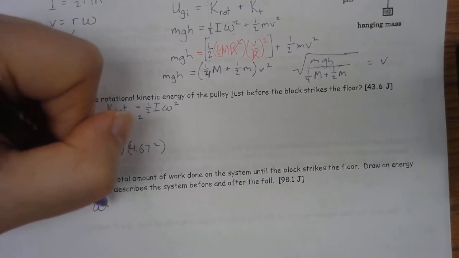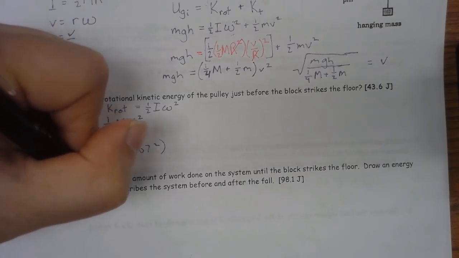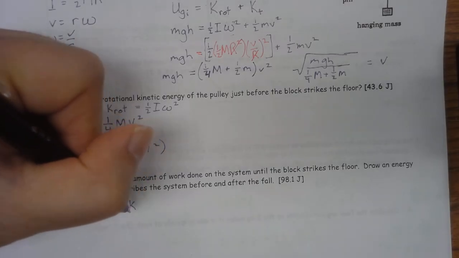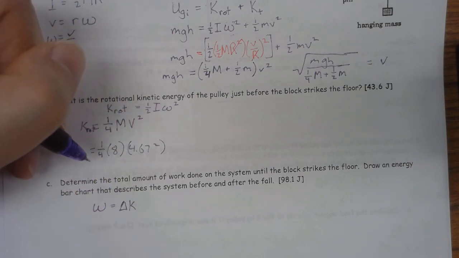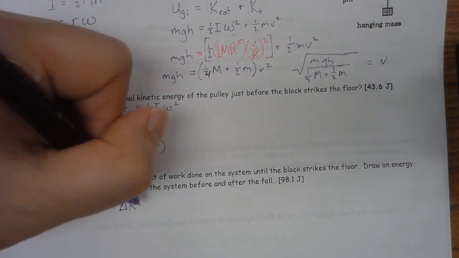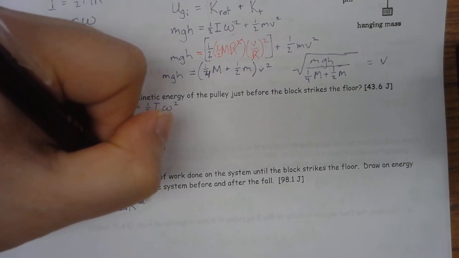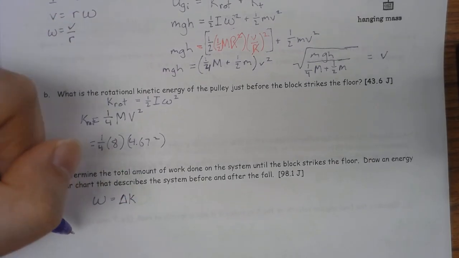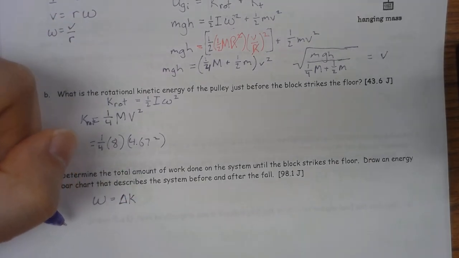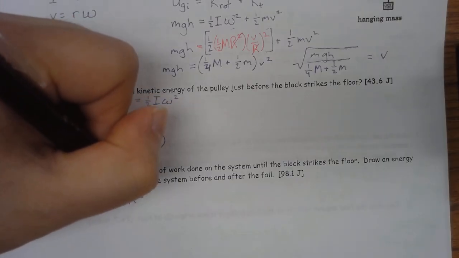Work. Work equals what? Force applied times distance. We can also call it the change in kinetic energy, right? What's the change in kinetic energy? Kinetic energy, what minus what?